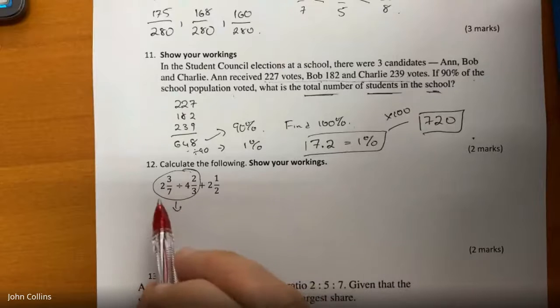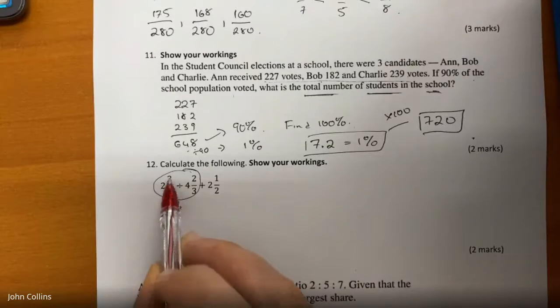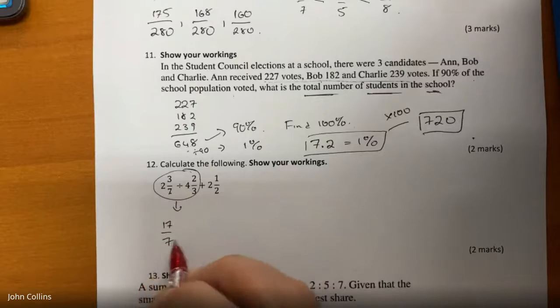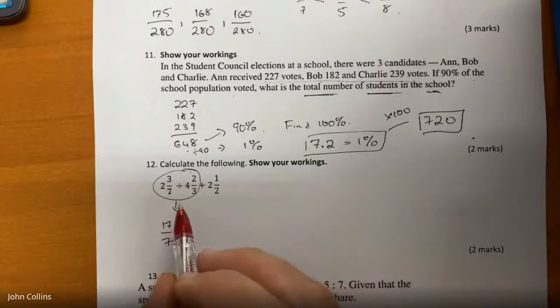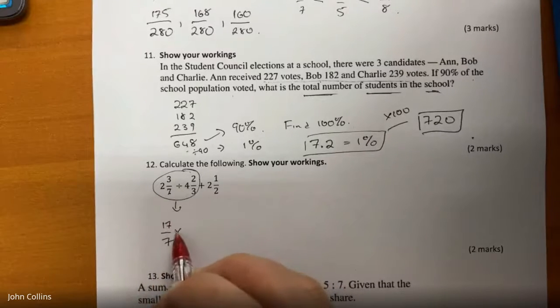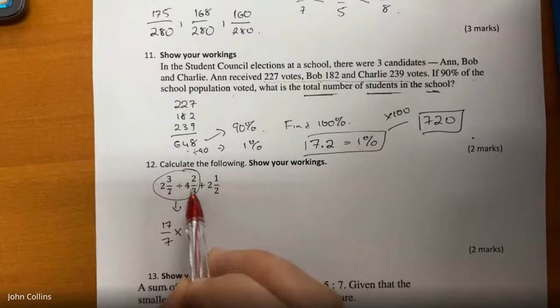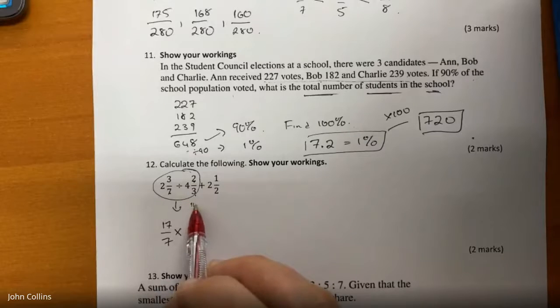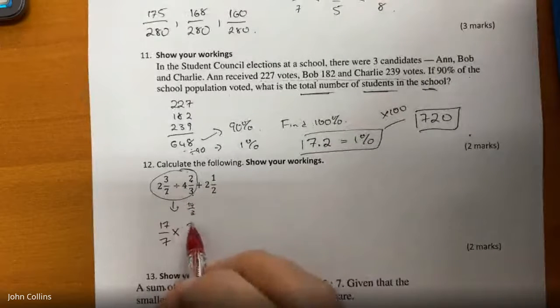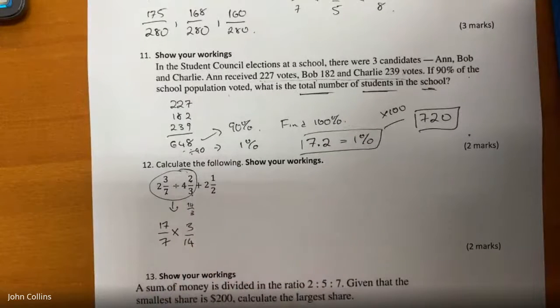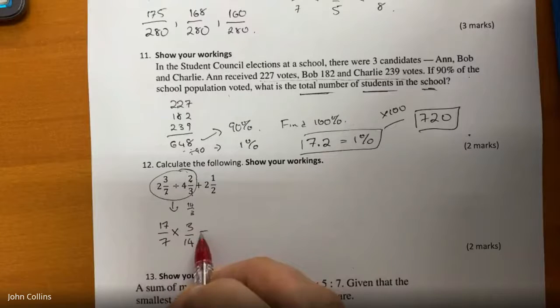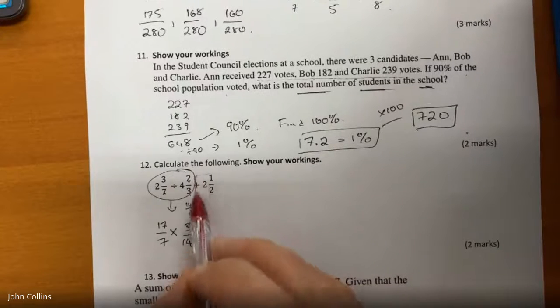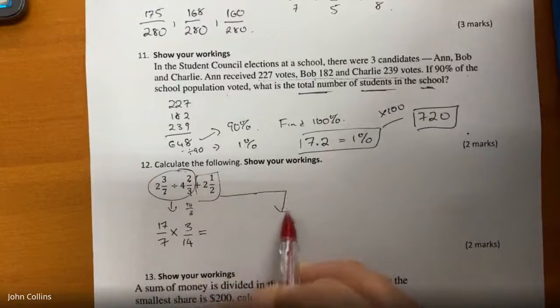So a bit like one of the earlier questions, like question 6, 2 times 7 is 14, plus 3 is 17 over 7. I'm going to do a quick keep, change, flip here. I'm already going to change that to multiply. 4 times 3 is 12, plus 2 is 14. So it's 14 over 3, which is going to flip to 3 over 14. Okay. So I'm going to do that first, and then I'm going to add this bit later. I'll do that later in a bit.